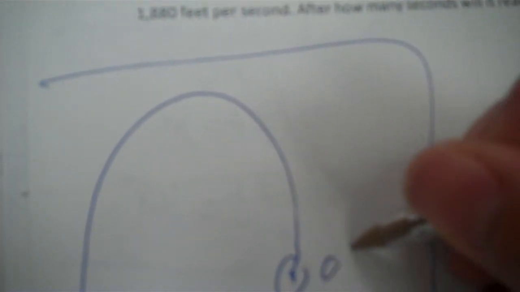Okay, next one. A missile is launched upward into the air, travels in a parabolic path with an initial upward velocity of 1880 feet per second. How many seconds will it take to reach its ground target? Okay, so I've got seconds and I've got feet. I assign the x to him, the y to him. So feet per second is 1880. And this is a parabola where we're finding the ground, so 0 feet.